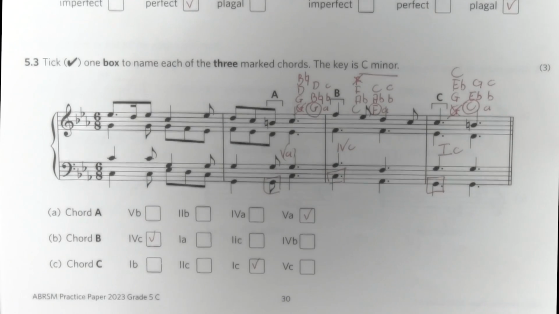Here's the final answer. I hope this was useful. Let's move on to section 6.